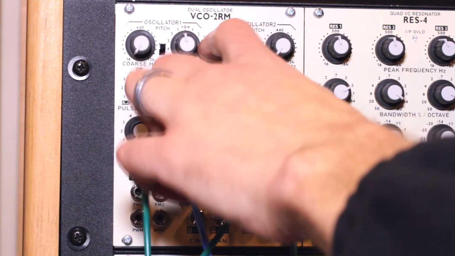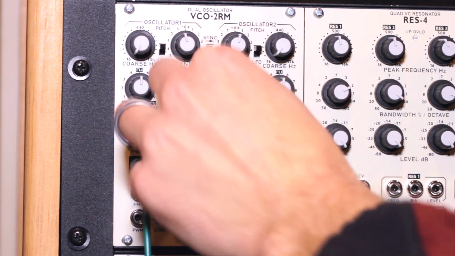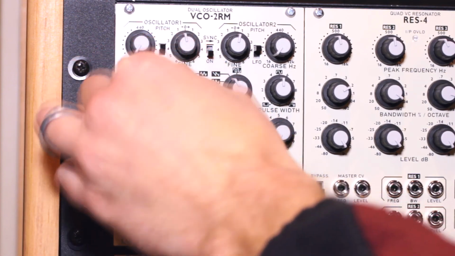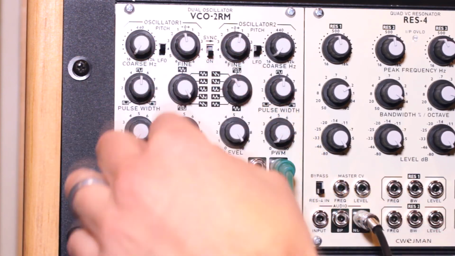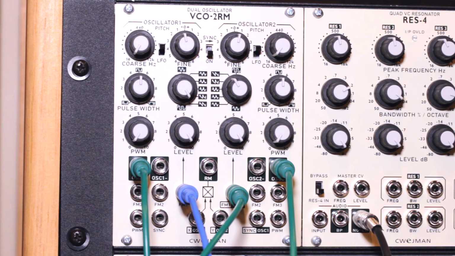I'll sync the two together. So as you can see, it's a pretty straightforward module.